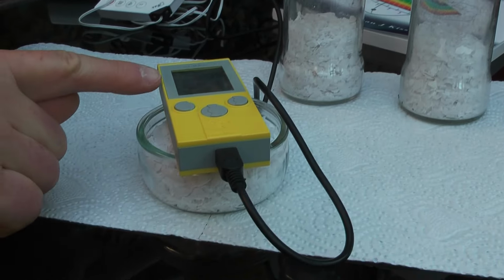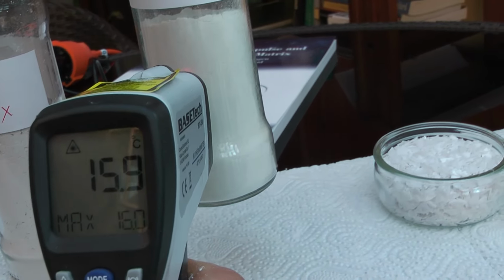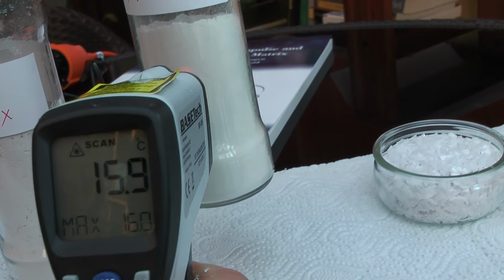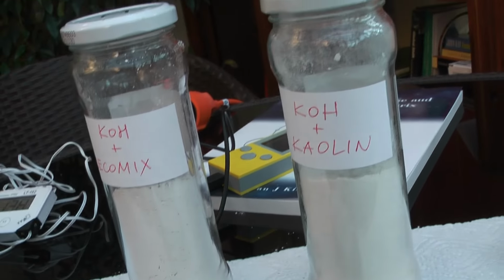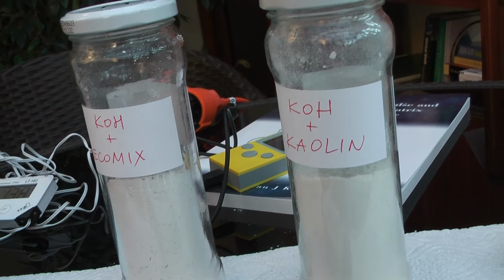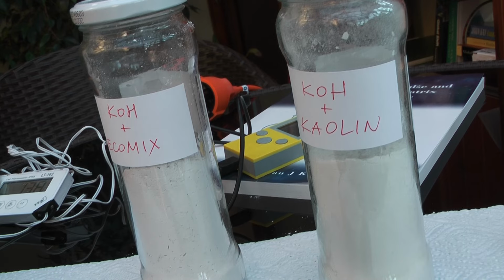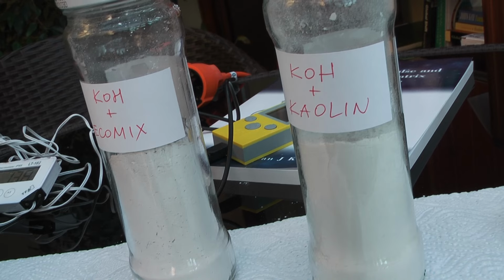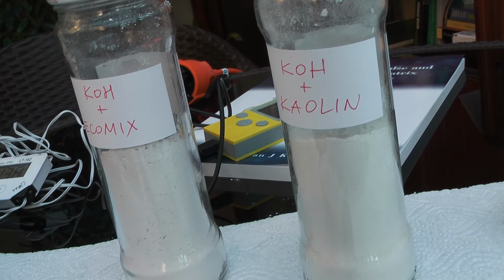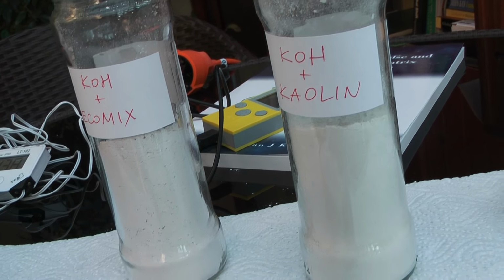It is now already 21.3 grade centigrade, and kalium hydroxide with the kaolin is just the same at 15.9 grade centigrade. This is the reason the potassium-40 isotope with increased neutron process dominance becomes treated, and its 1.3 billion year half-life becomes reduced to a couple of seconds.